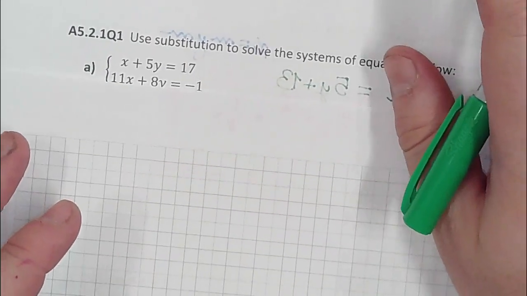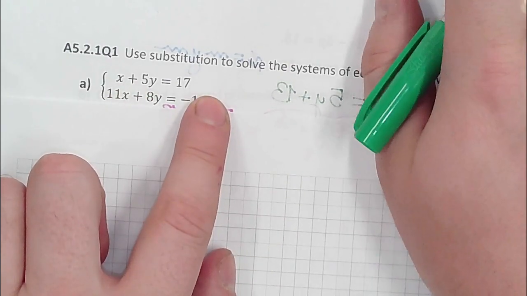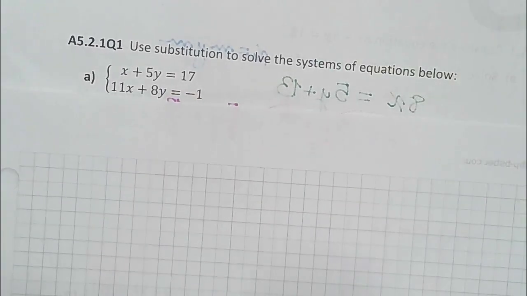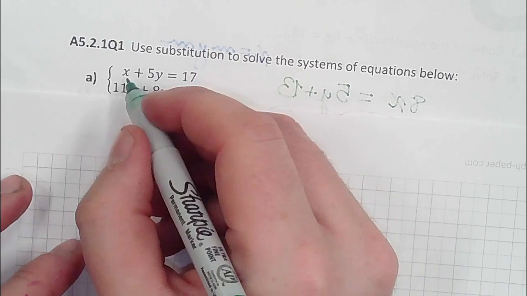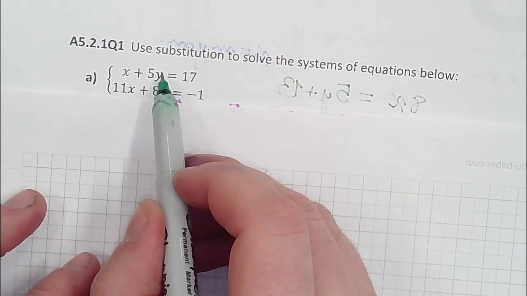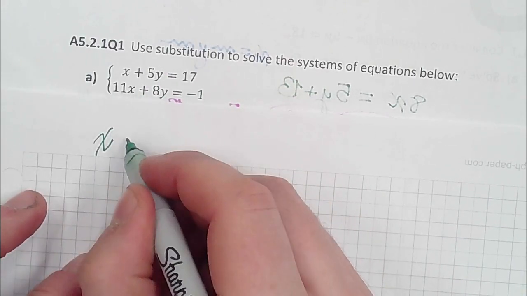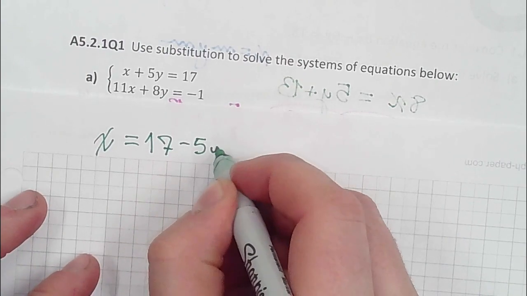So here, they don't tell us what x and y equal, but we can rearrange this equation. So we get x equals some stuff. In fact, we're going to get x in terms of y. So similar to the first page on quiz 5. So if I take this equation, x plus 5y equals 17, and I get x on its own, the way I would do that is subtracting 5y from both sides. That'll eliminate this. And we'll get 17 minus 5y.